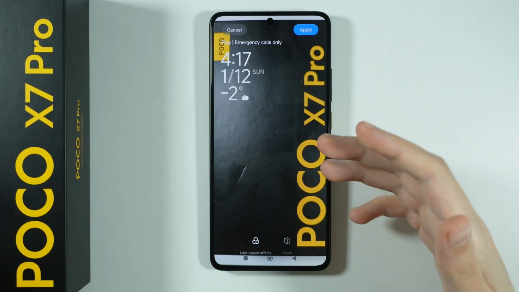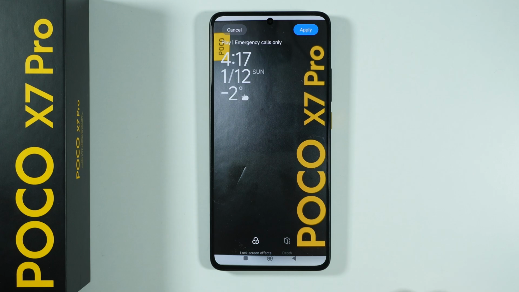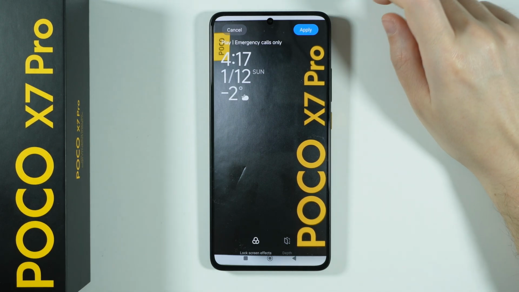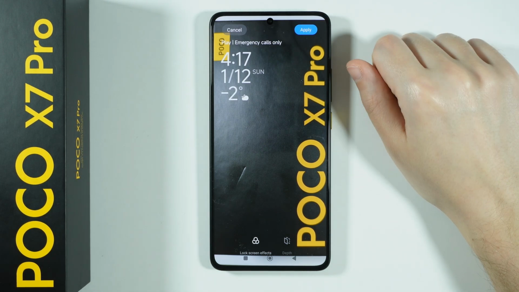We can also set it for the home screen because right now we have home screen settings. So we can select the lock screen effects and depth if the wallpaper allows you to use the depth, of course. And we're gonna press apply in the top right corner.